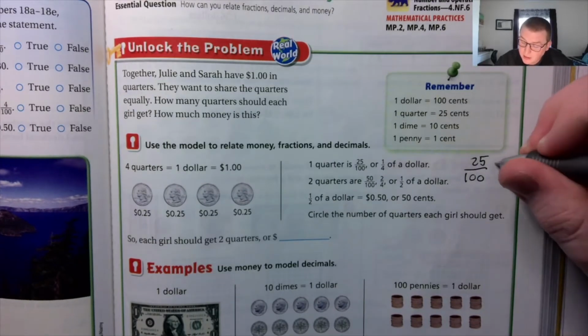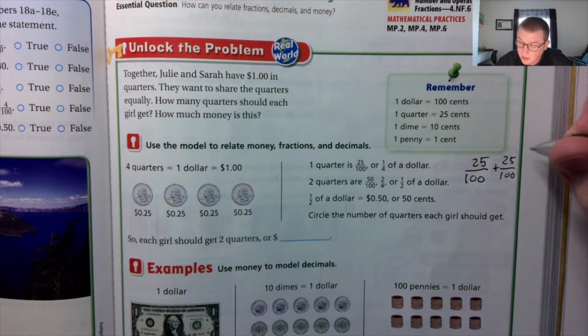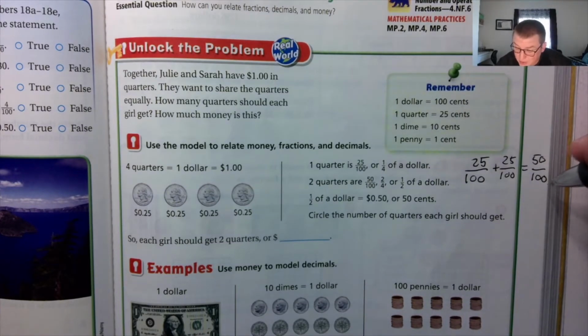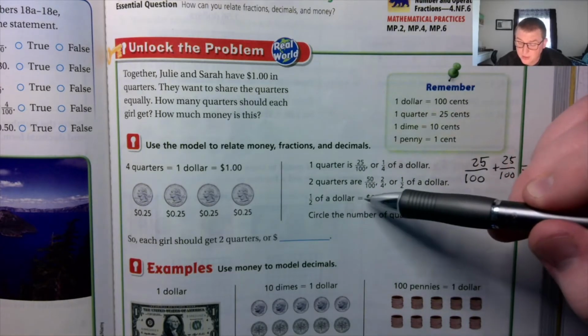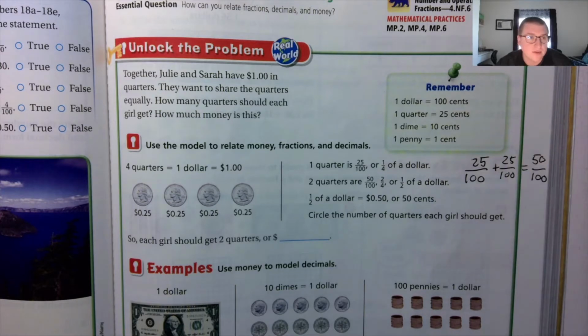So again, we have 2 quarters, which is 25 hundredths plus 25 hundredths, equals 50 hundredths. Now 50 is half of 100, which is how we get 1/2. Half of $1 equals 50 cents, or 50 cents, whichever way you want to write it. Either way, it's 50 cents.